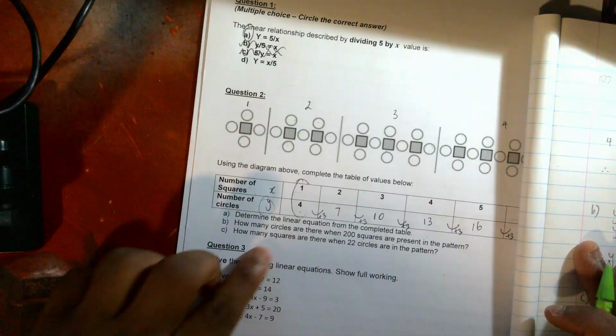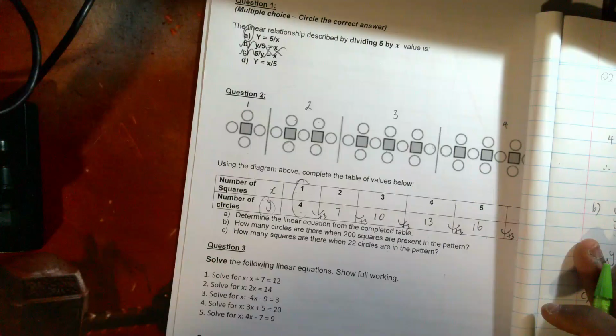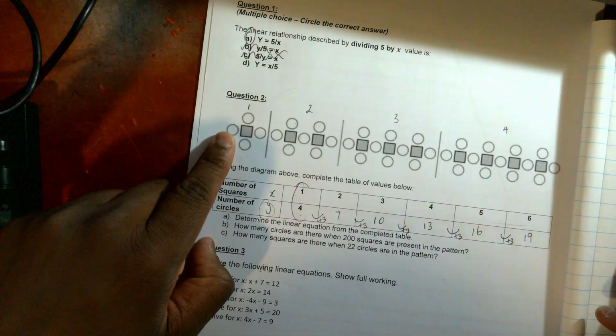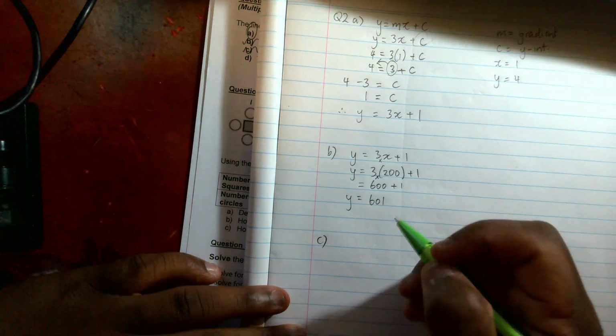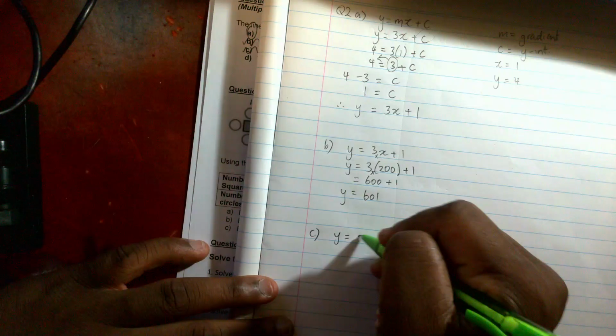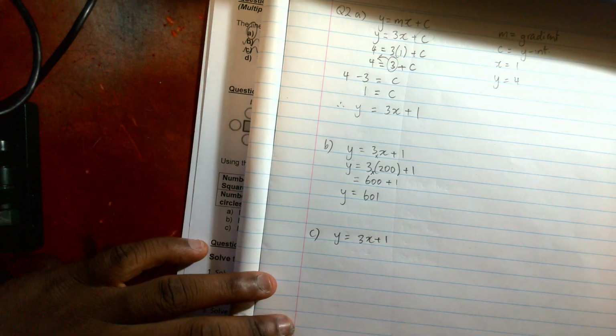Part C, how many squares are there when 22 circles are in the pattern? Alright, 22 circles. Again, I'm going to write my equation, 3x plus 1.